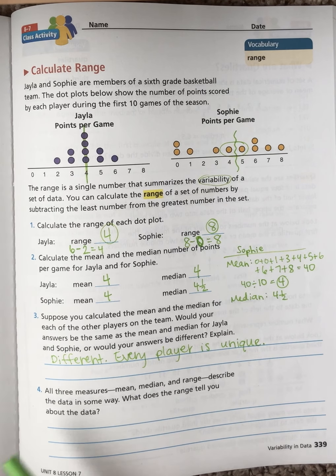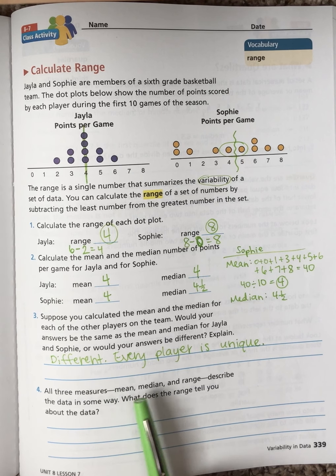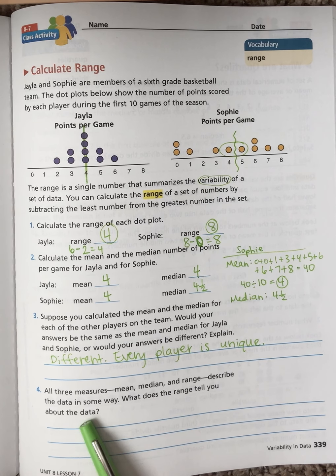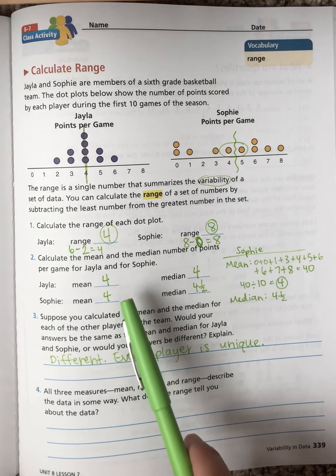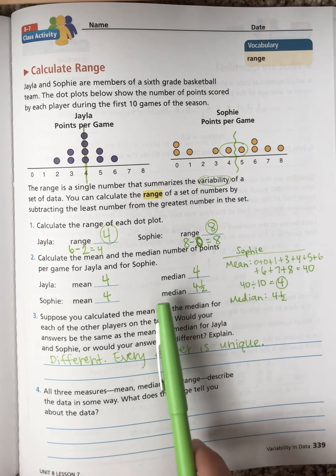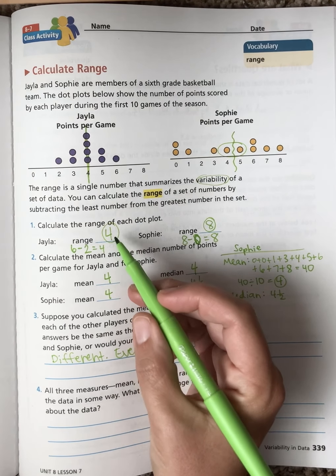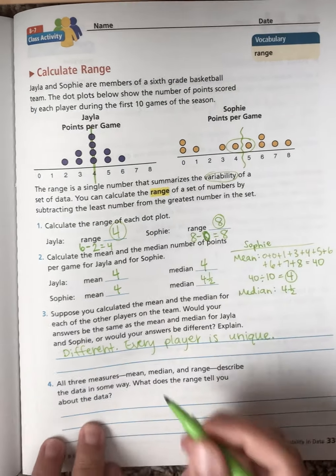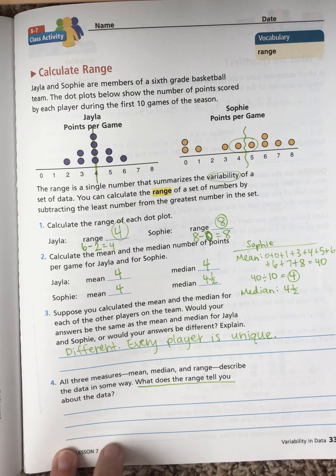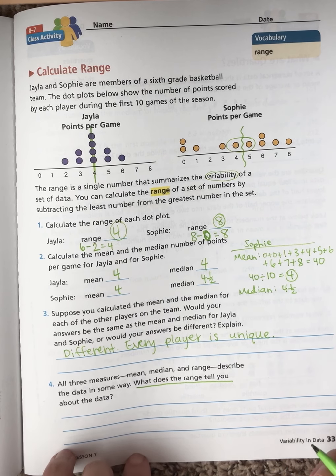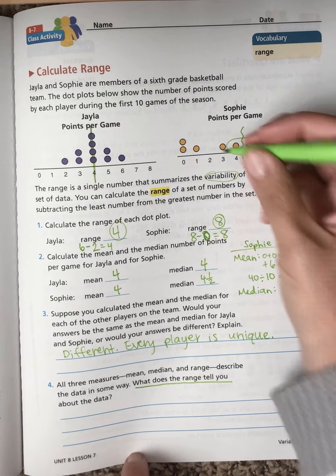Every player is unique. Then on number 4, it says all 3 measures, the mean, the median, and the range, they describe the data in some way. But what does the range tell you about the data? So we know that for the mean and the median, these are their scores. They're very similar. They're almost, for both girls, almost identical, okay? But the range is hugely different. The range for Jayla is 4, and the range for Sophie is 8. And so what does the range tell you? Okay, what this tells me is that idea of variability.